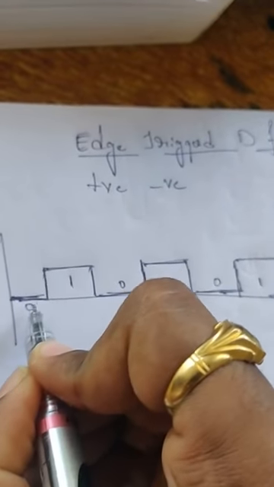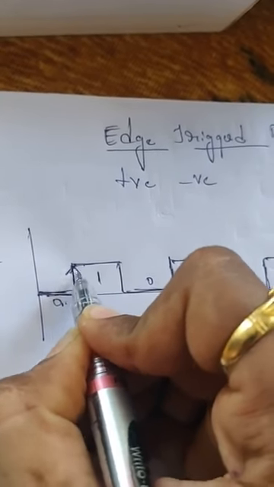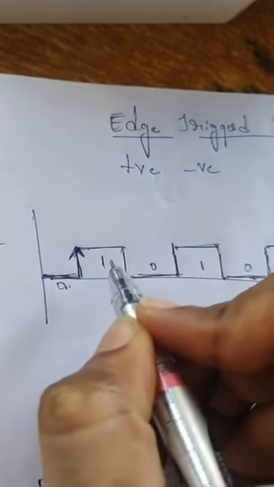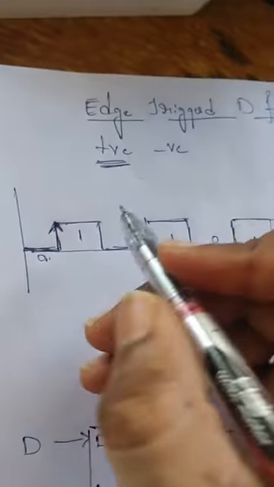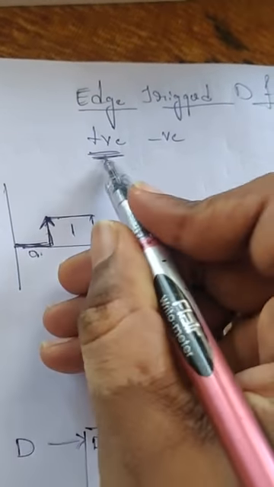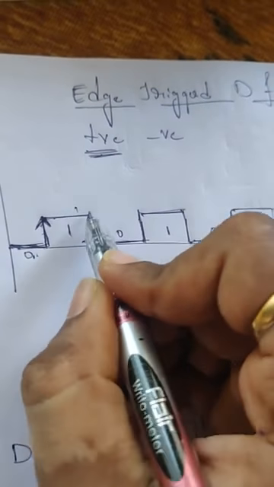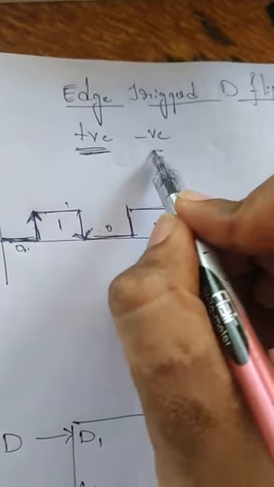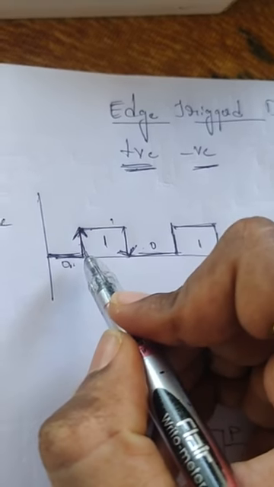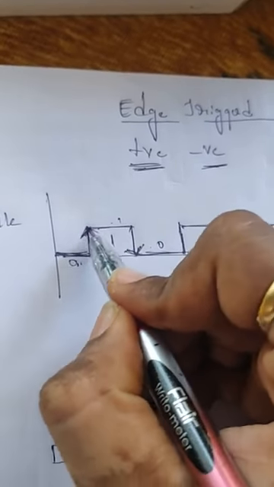When the system changes from 0 to 1, that is low to high, this edge, I call it a positive edge trigger. This is the rising edge. Moving from 1 to 0, downwards, is the falling edge, and this is a negative edge trigger. If the system changes its output during the positive edge, moving from 0 to 1, it's a positive edge trigger.